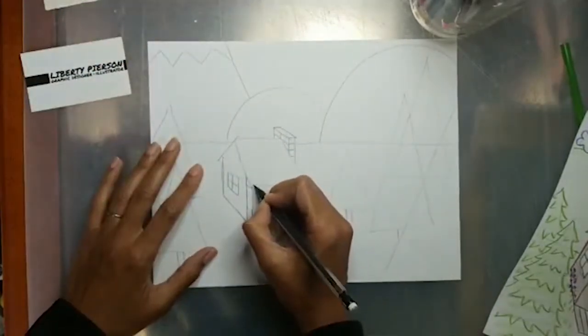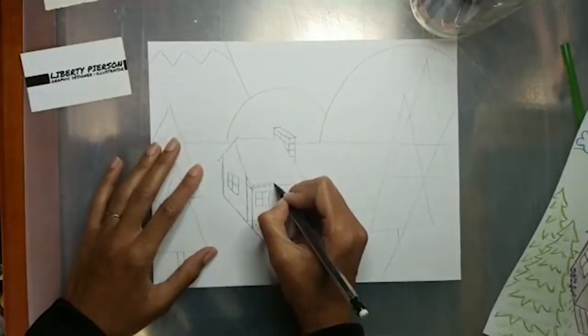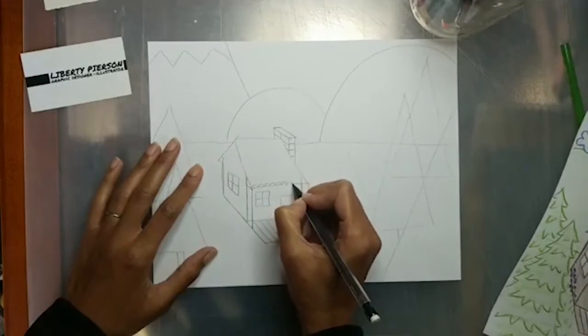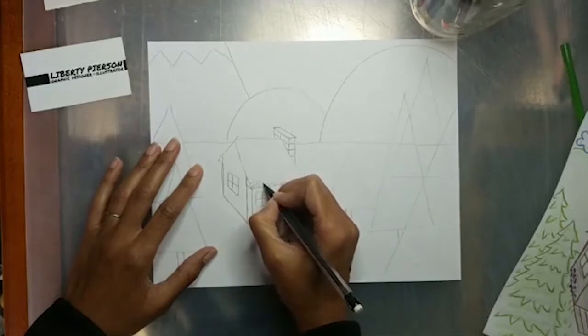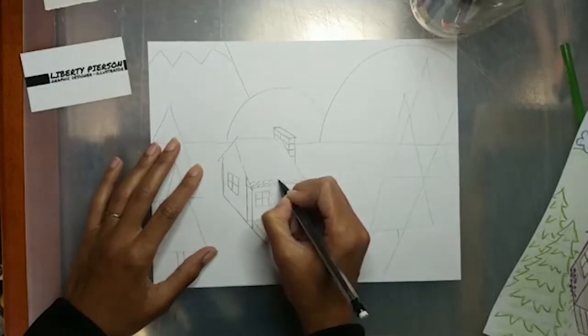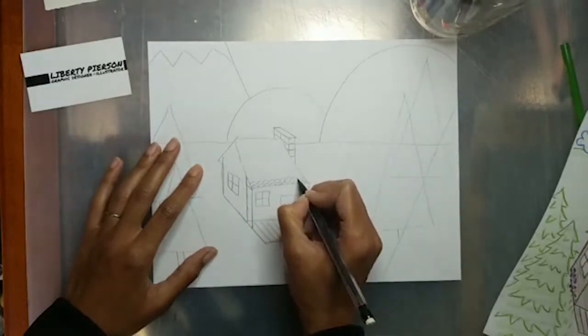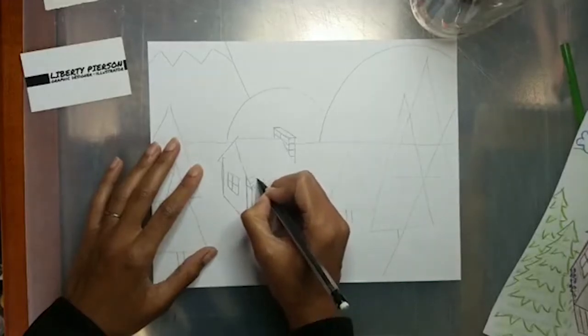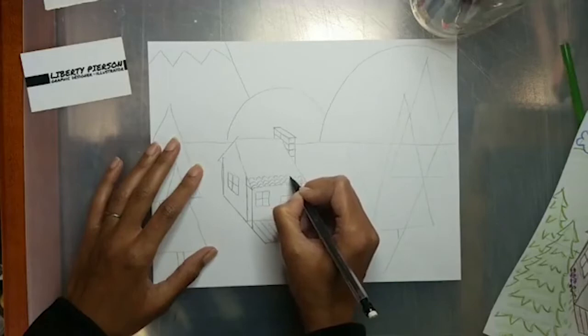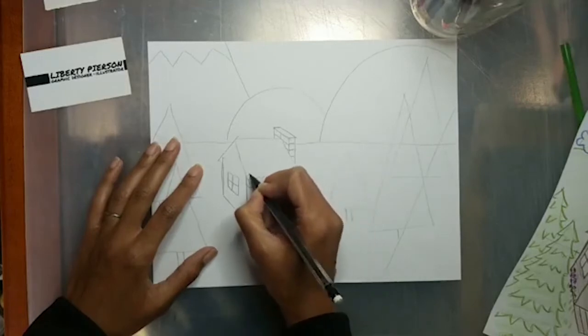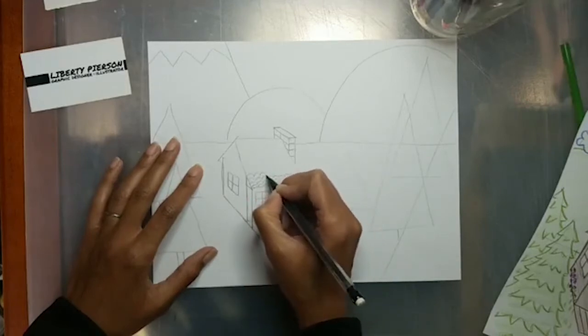So we're going to do that, starting at the bottom, and then we're going to do it over and over and over again. So go ahead and fill up the space with those arched lines. Just keep going.